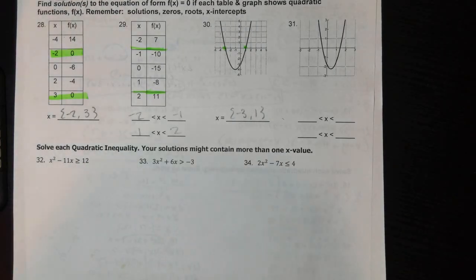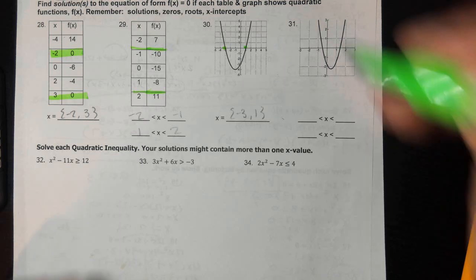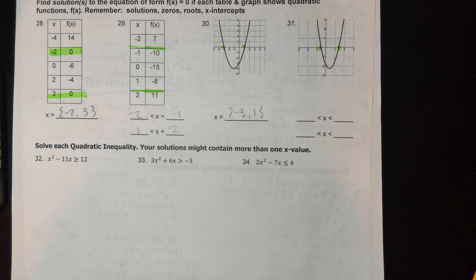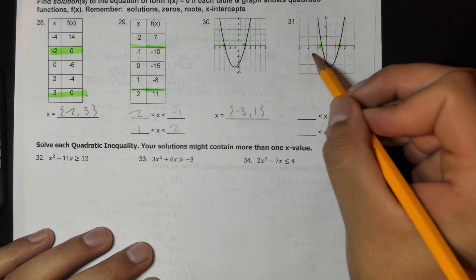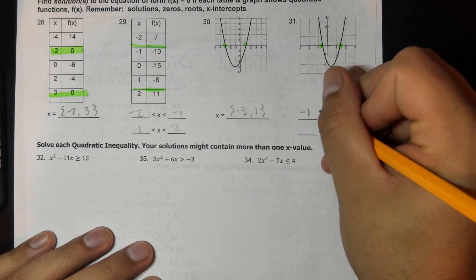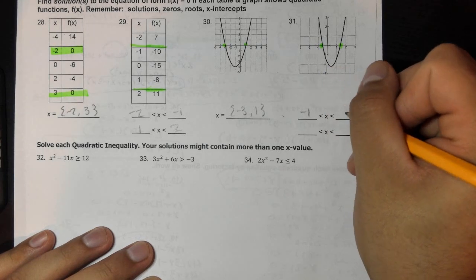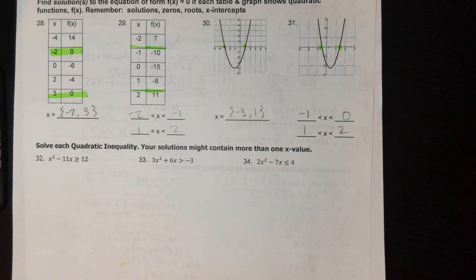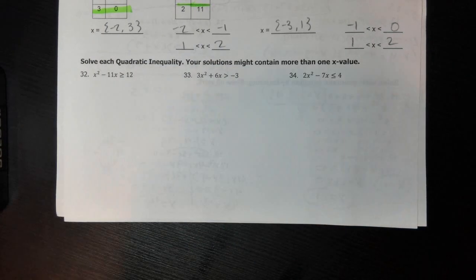That happens to be at -3 and at 1. Alright, so then let's look at 31. Alright, so the solutions here would be right here. Alright, so one of the solutions falls between -1 and 0. So -1 is less than x less than 0, and then the other one is between 1 and 2. Alright, so now on 32, we're going to solve the inequalities.